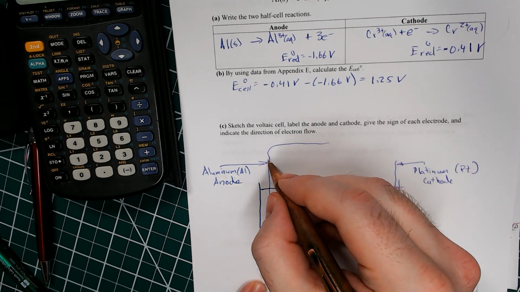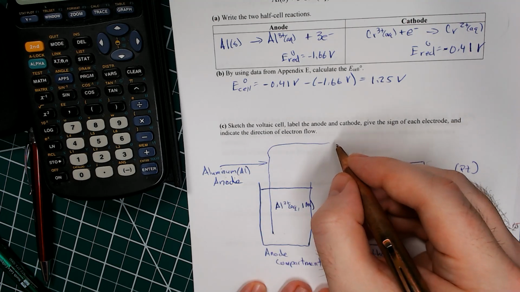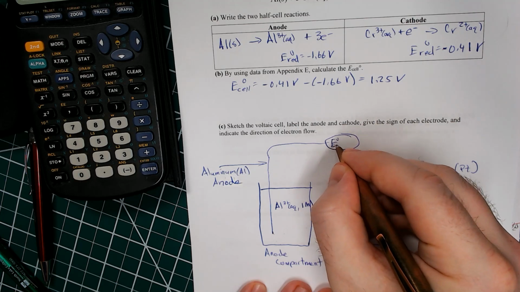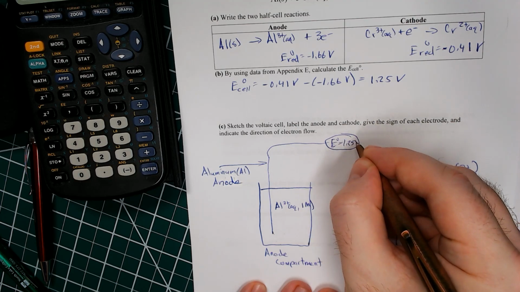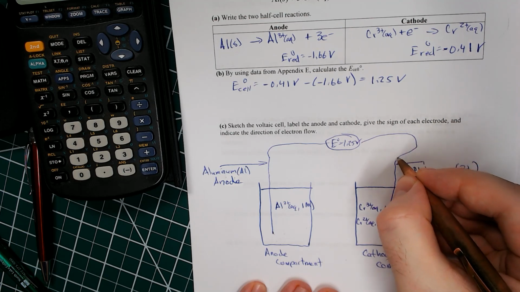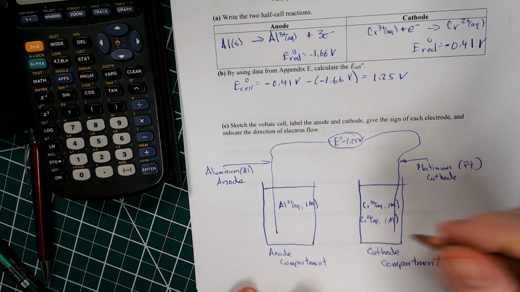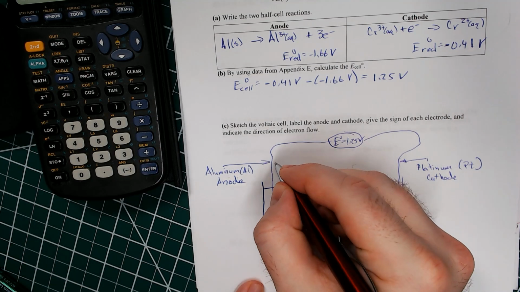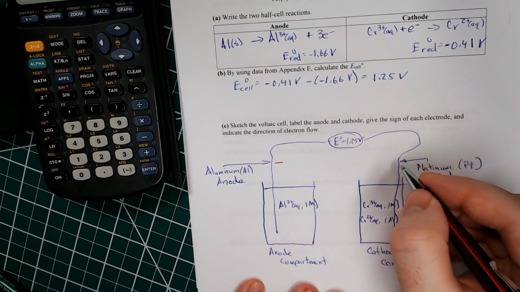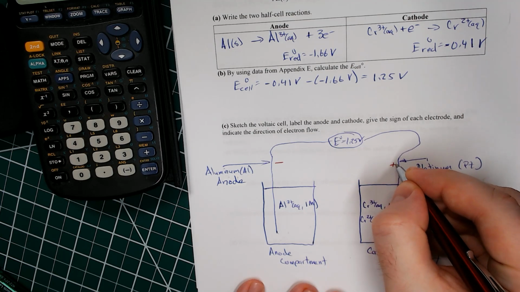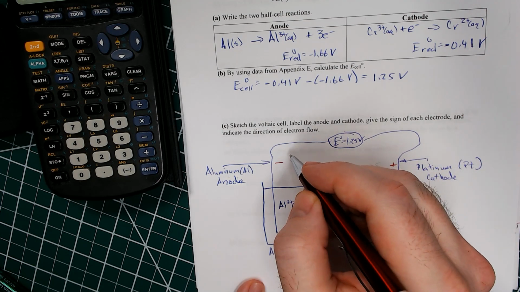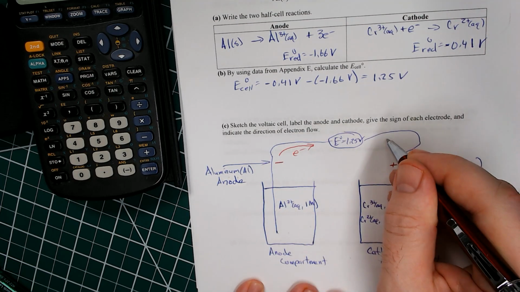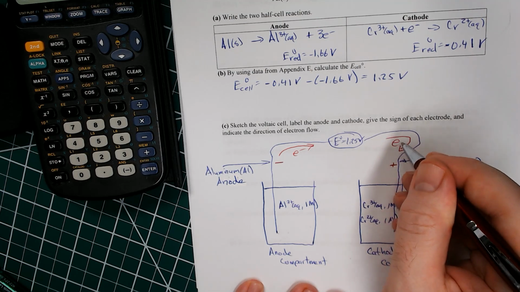Okay, and then we've got this, let's see, this is our wire, and we've got some sort of multimeter here. We know the potential is equal to 1.25 volts. And then there is our wire, and it's connected up. Since electrons are coming out of the anode, that is the negative electrode. And since they're going over towards the cathode, that is the positive electrode. The direction of electron flow is up the anode, through our circuit, and over to our cathode.